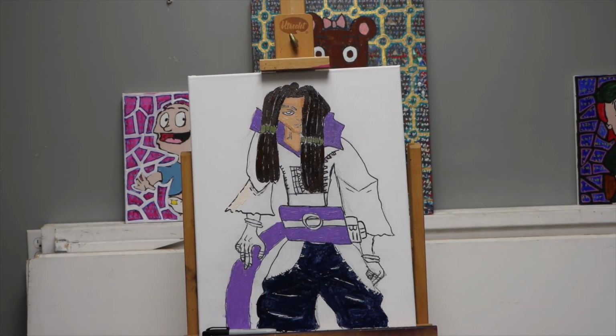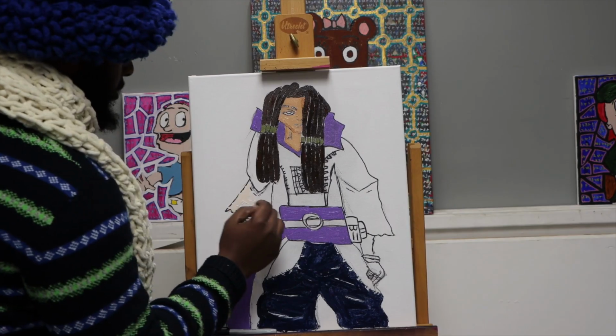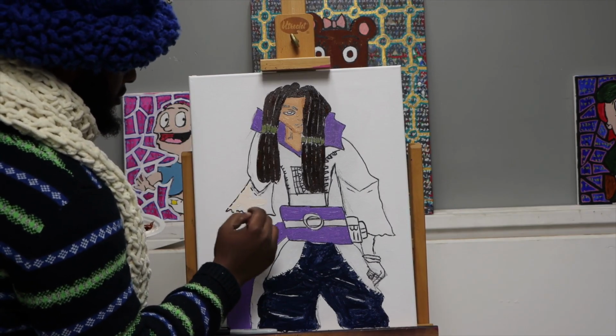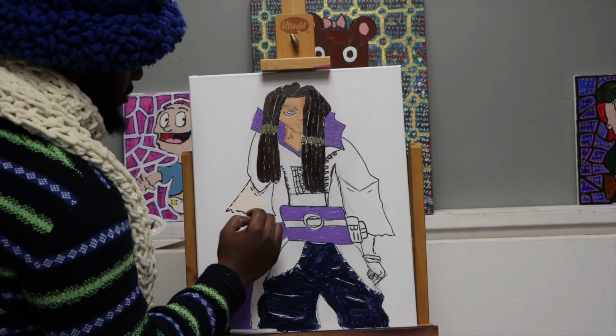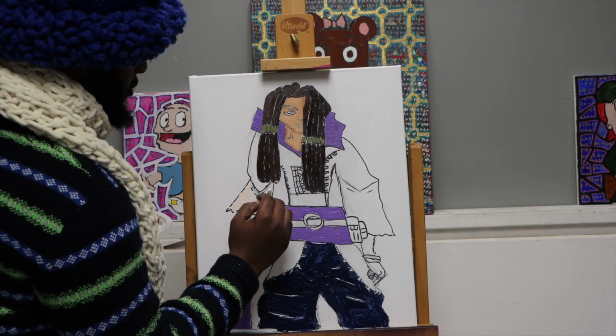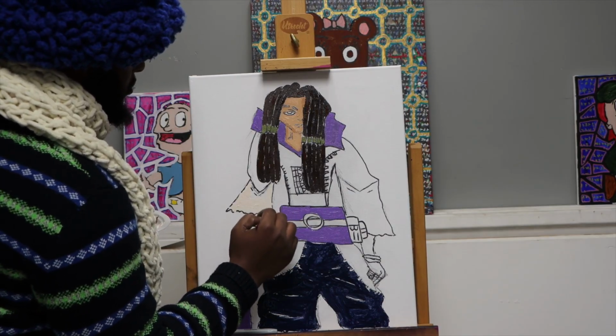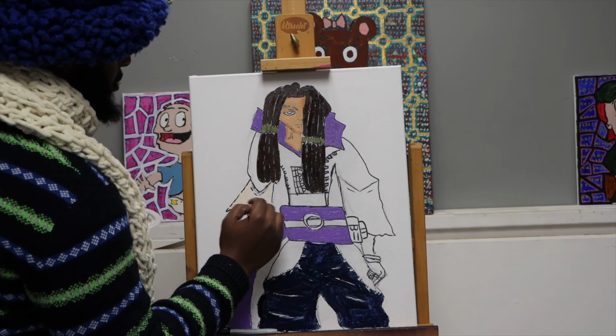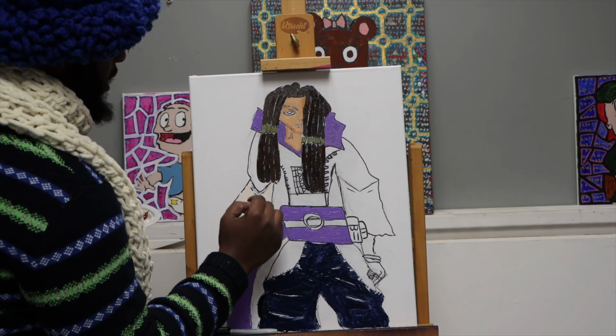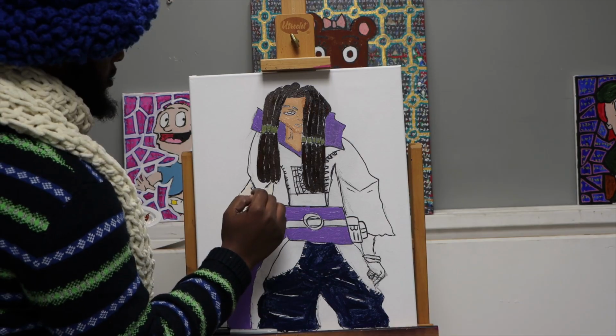So you're gonna fill in this cream colored shirt. This cream color. It's not white. The shirt's not white.